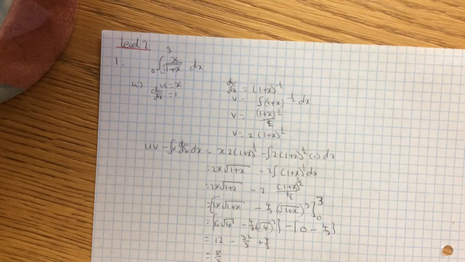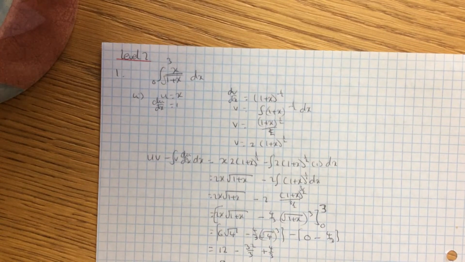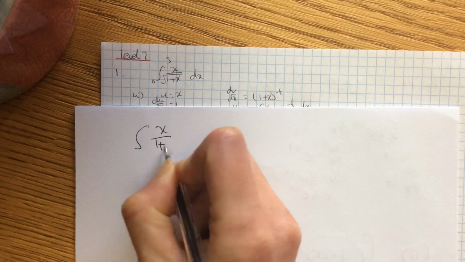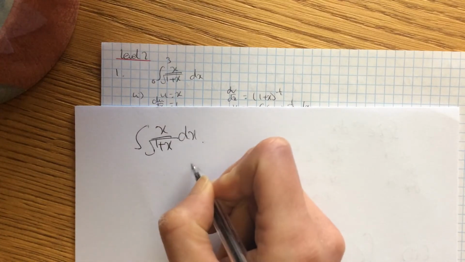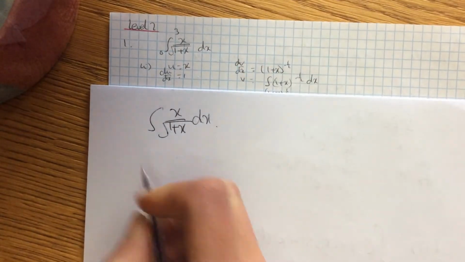Okay, go and have a look at level 2 now. This is tricky, to be fair. The first one, x over 1 add x. I don't have the derivative on top. It's not a bracket, so try your integration by parts here.